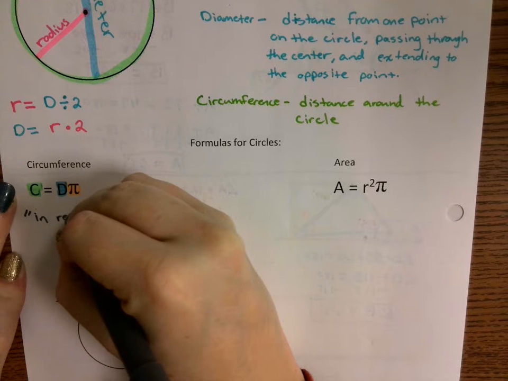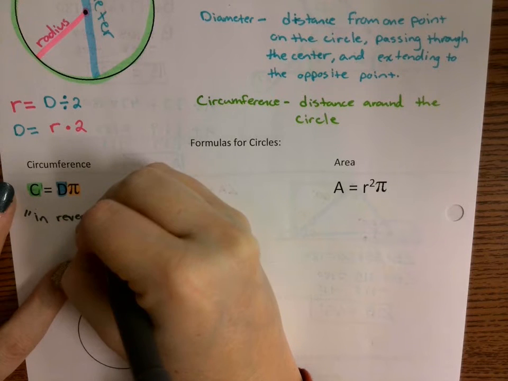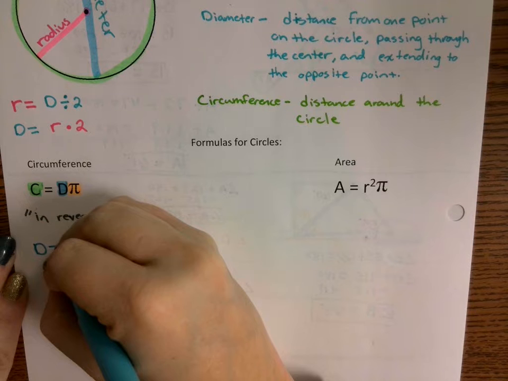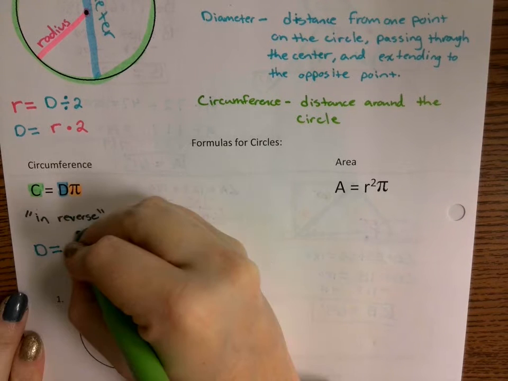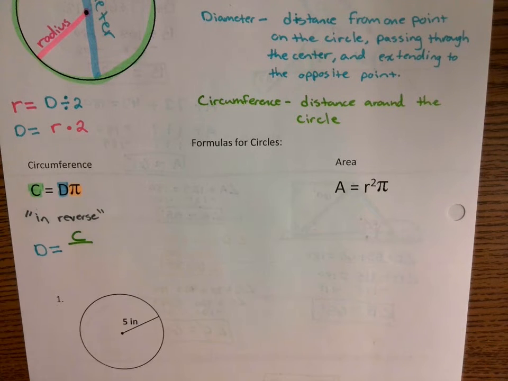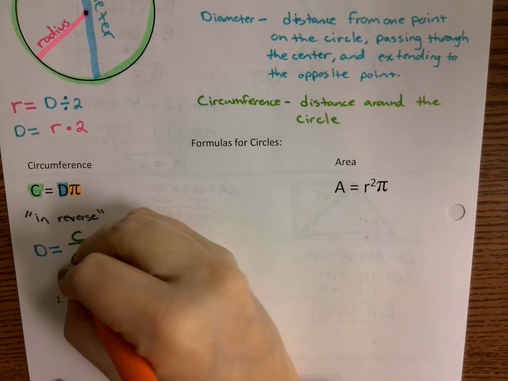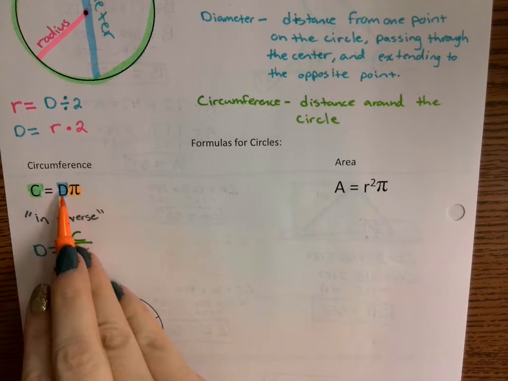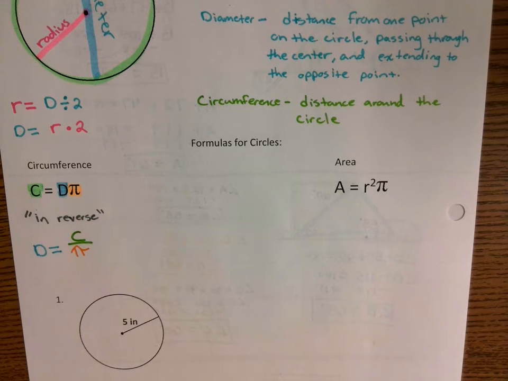So in the reversed format, if you wanted to get diameter by itself, diameter is the same thing as taking your circumference value and dividing it by the pi value. Which makes sense, because if you were to solve to get diameter by itself, you would divide both sides by pi. Pi divided by pi cancels pi out, and then circumference divided by pi has diameter by itself.